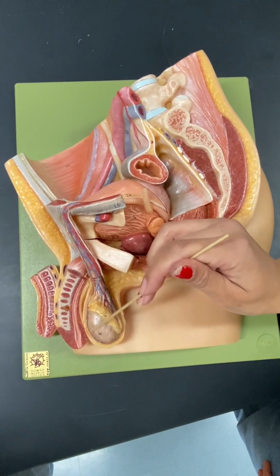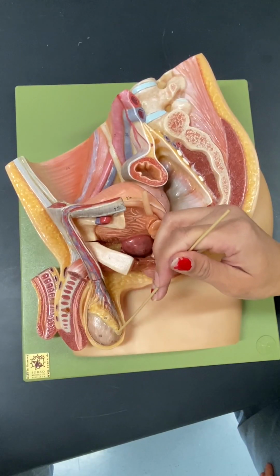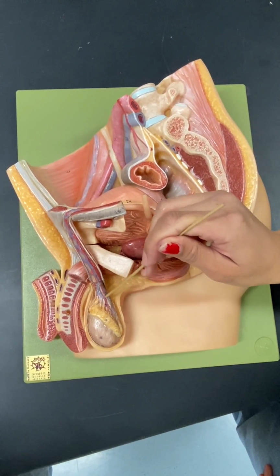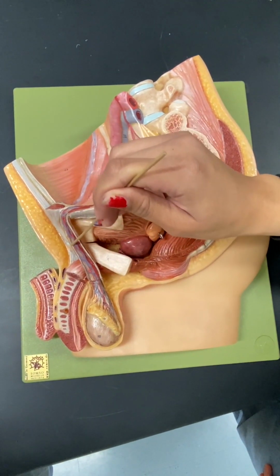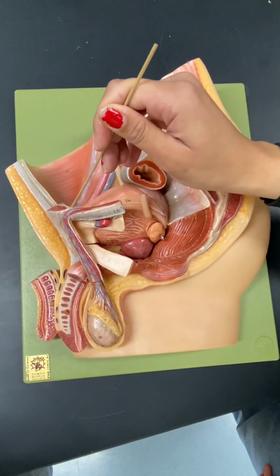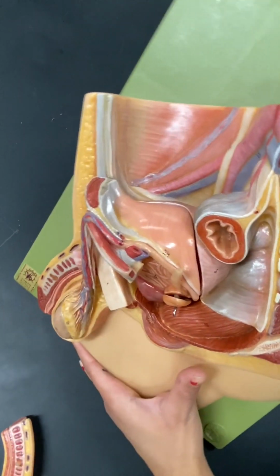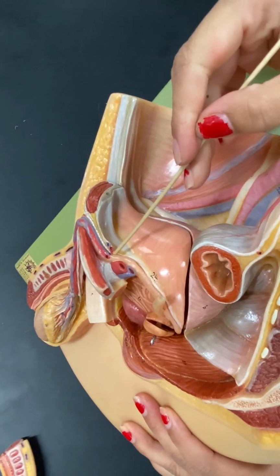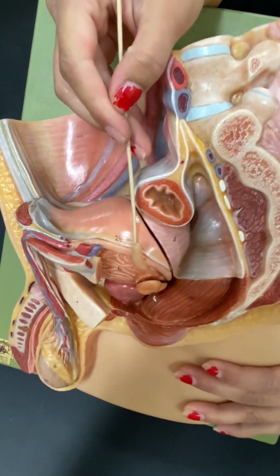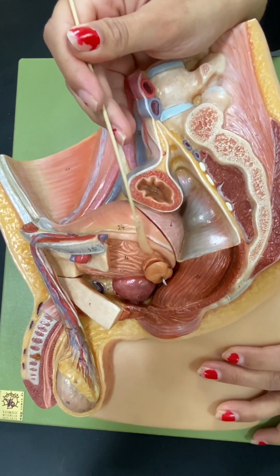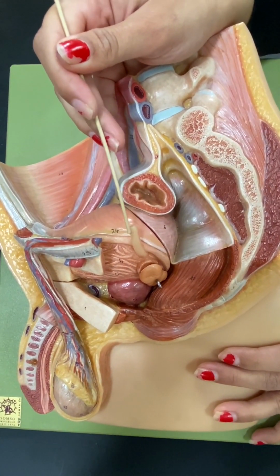Then if we look at the testes, you can see you have the epididymis here. Within the epididymis, this will lead us to our ductus deferens. So, if we open up here, here's our ductus deferens. And then you can see this is our ureter that's incoming from our kidneys.